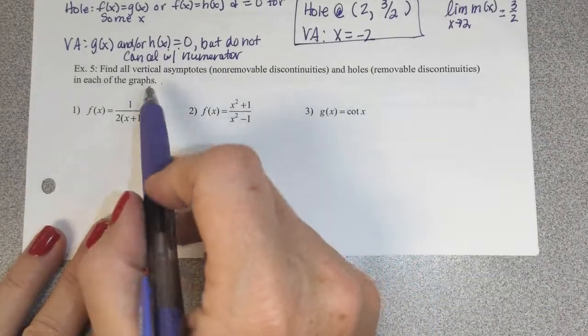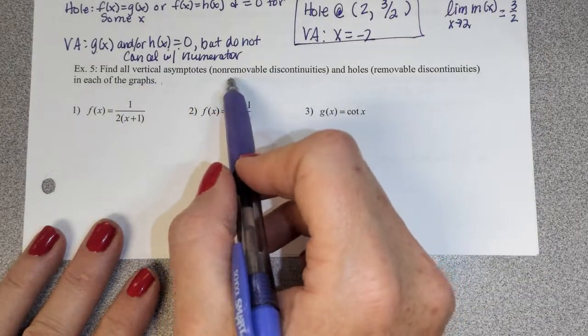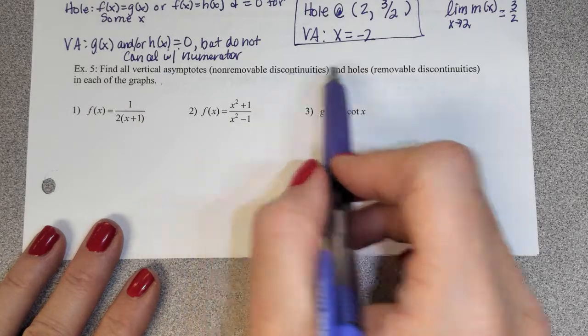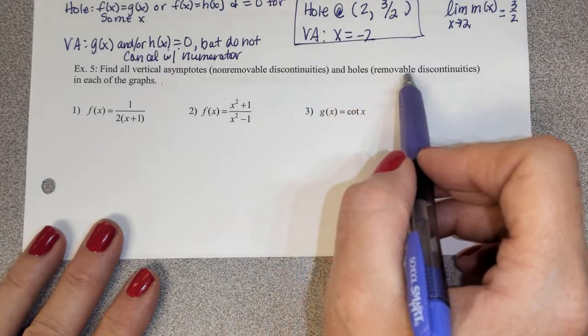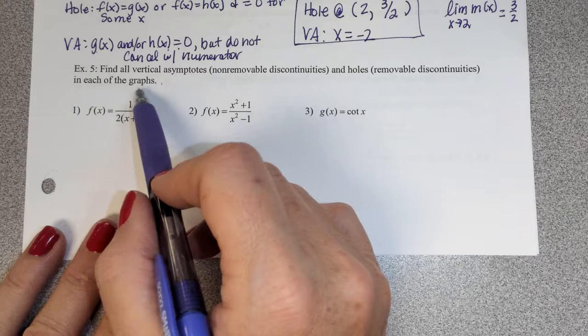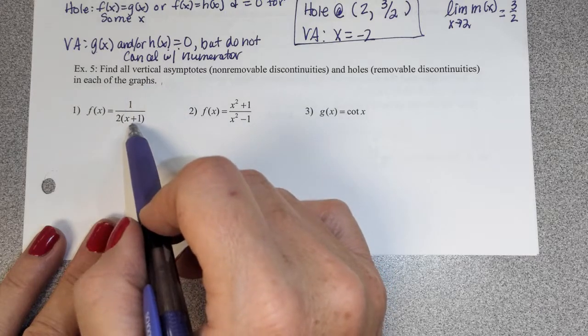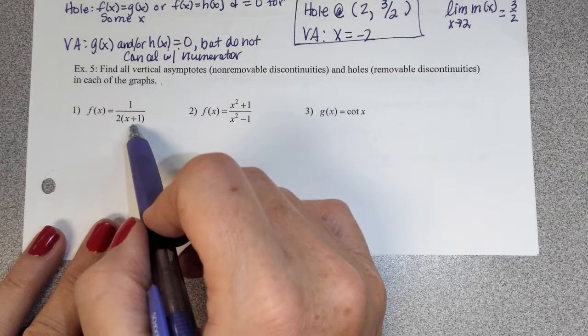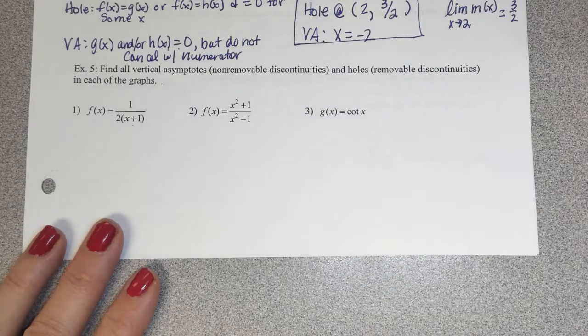All right. Find all vertical asymptotes, which are called non-removable discontinuities, and holes, which are called removable discontinuities, in each of the graphs. All right, so take a look at the first one. What are we just going to have there? Olivia?